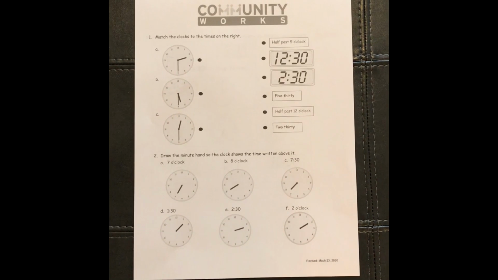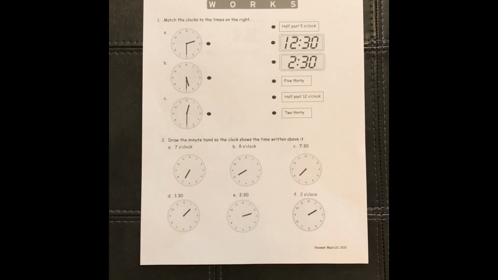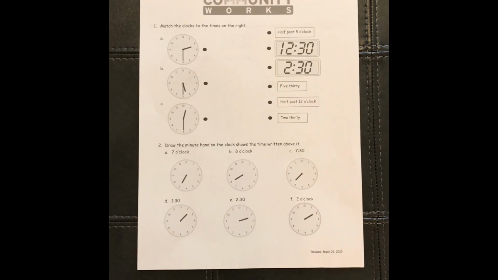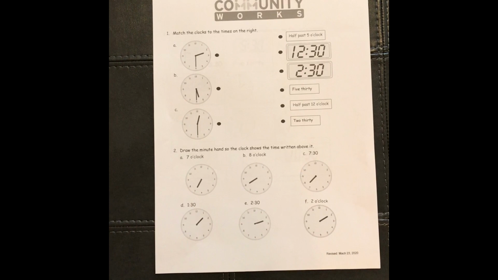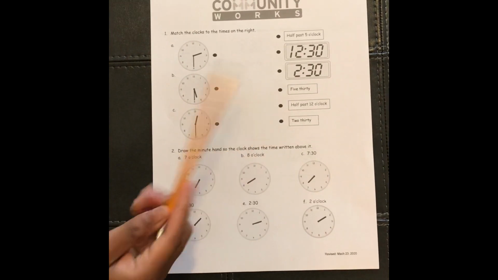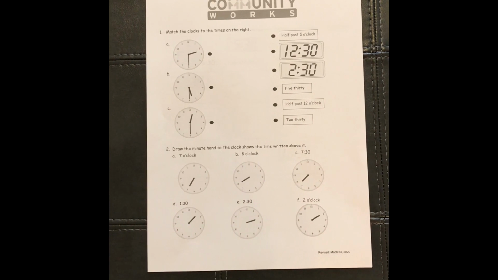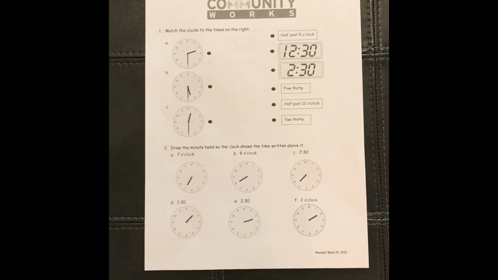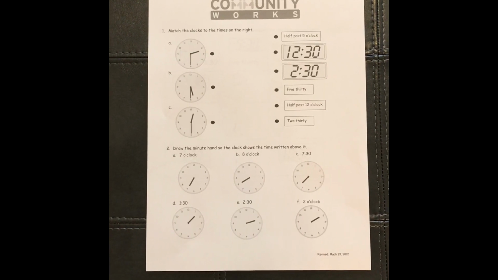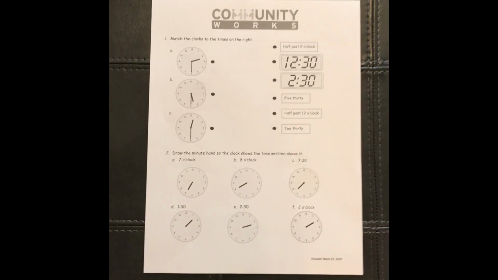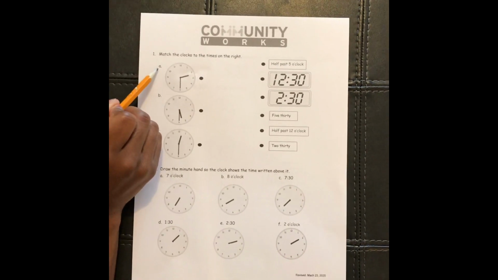Here, we are going to match the clocks on the left to the times on the right. Our clocks on the left are analog clocks, and we are going to match them to the digital clocks and the word form of those times on the clock. So we are mixing our analog clock and digital time. So let's start with letter A.